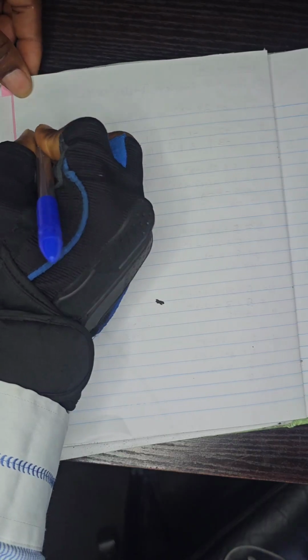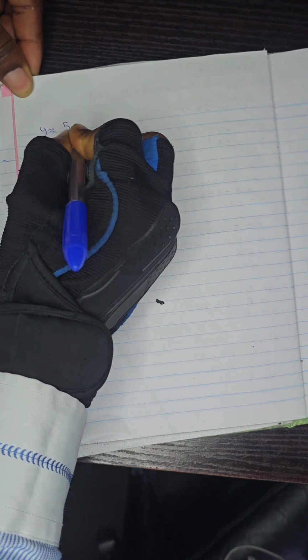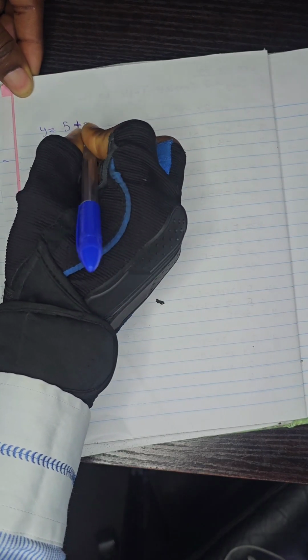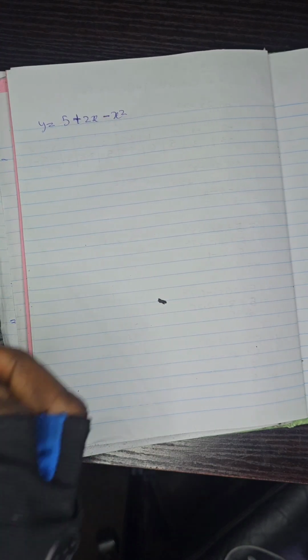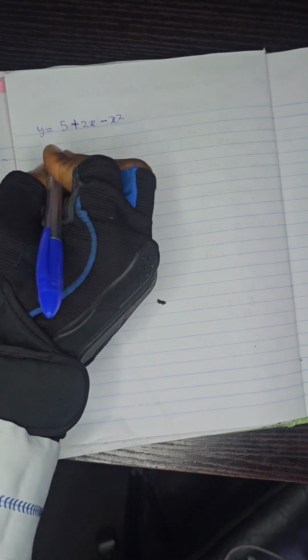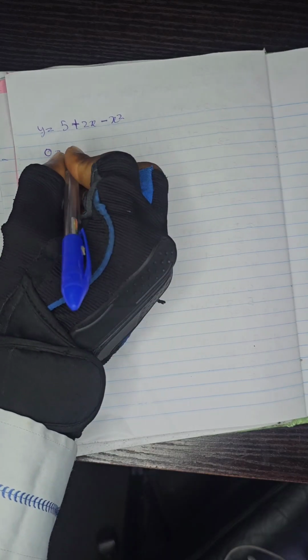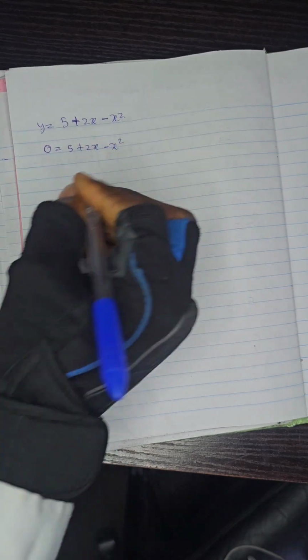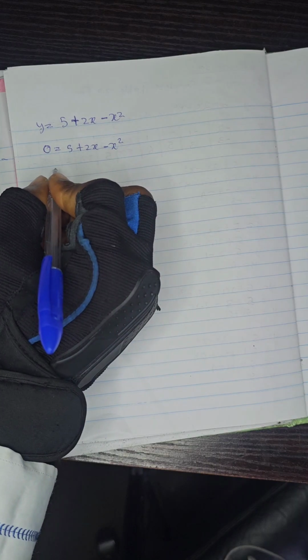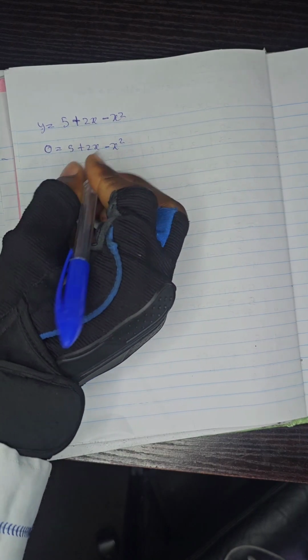So we now have y is equal to 5 plus 2x minus x squared. So at the point where y is 0, we have 0 equals 5 plus 2x minus x squared. So let me rearrange this.